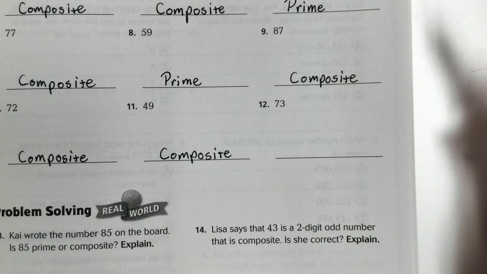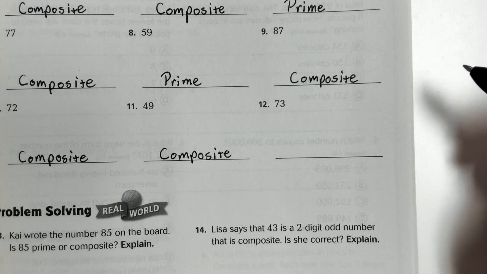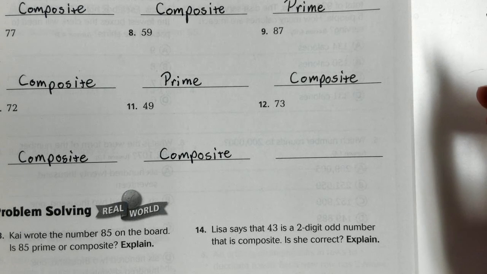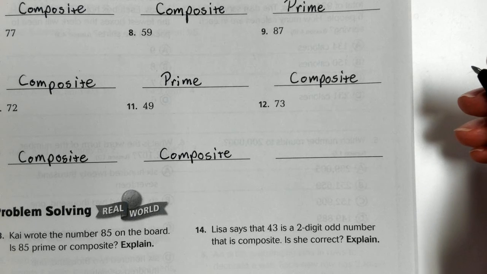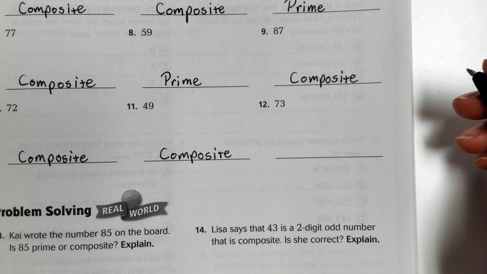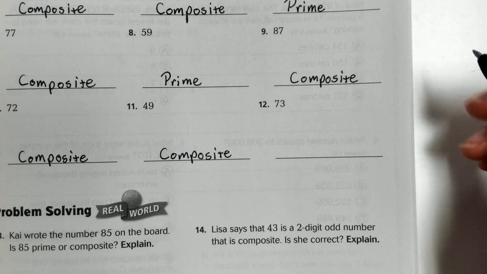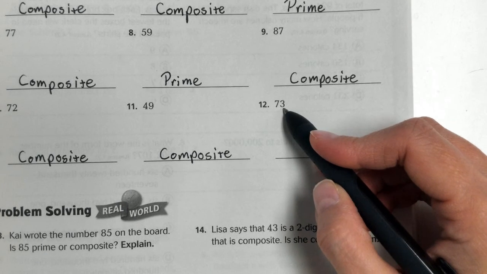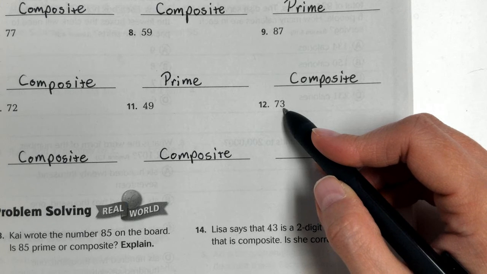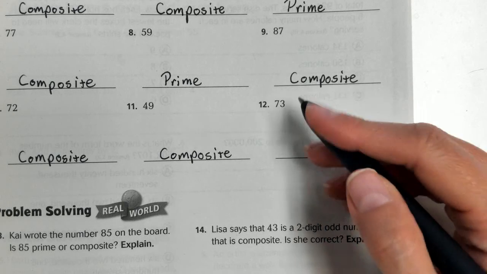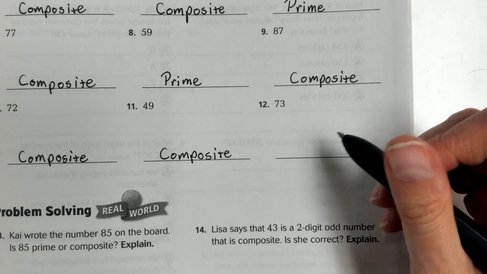All right, 73. Let's go through my divisibility rules. Is 73 divisible by 2? It is not. Is 73 divisible by 3? What do I do to determine if it's divisible by 3? I add 7 plus 3. When I add 7 plus 3, I get 10. When I count by 3s, do I ever say the number 10? Nope. 73 is not divisible by 3.